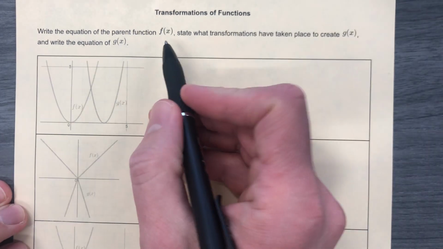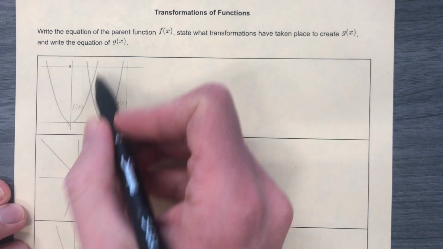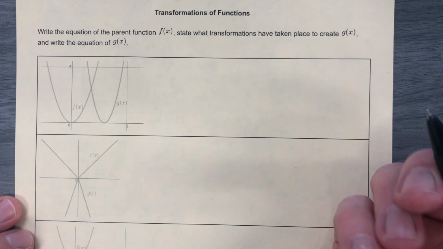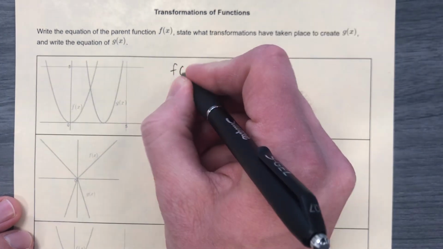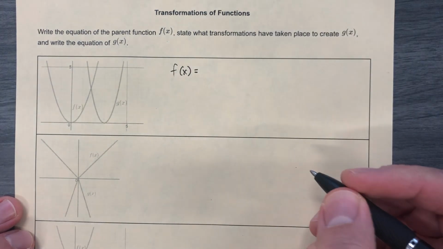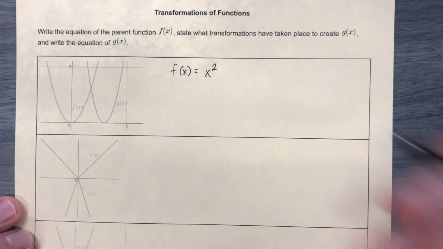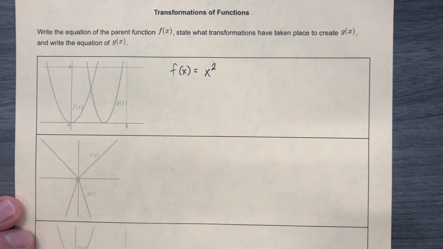The parent function is going to be f, and so I'm just looking at f and I'm saying, okay, what kind of equation is this? Is it linear? Clearly not. It's pretty basic questions. By the end of the whole thing, we realize this is quadratic, and this is truly x squared, just plain x squared. That's it. Nothing too crazy about that.